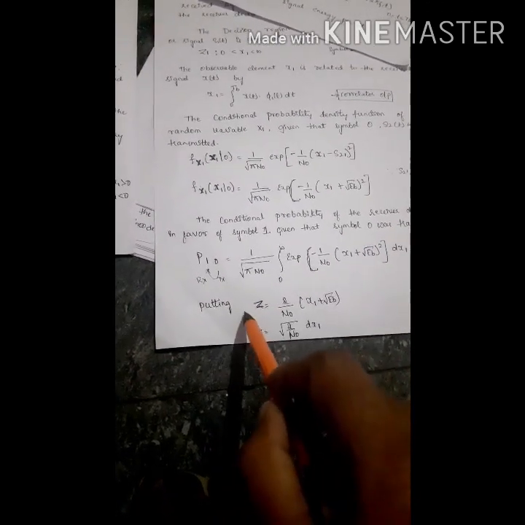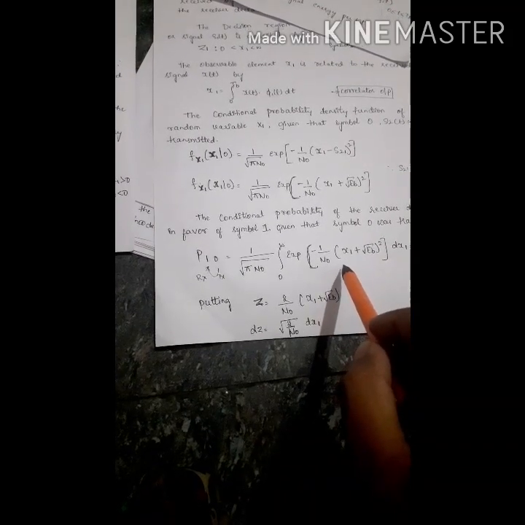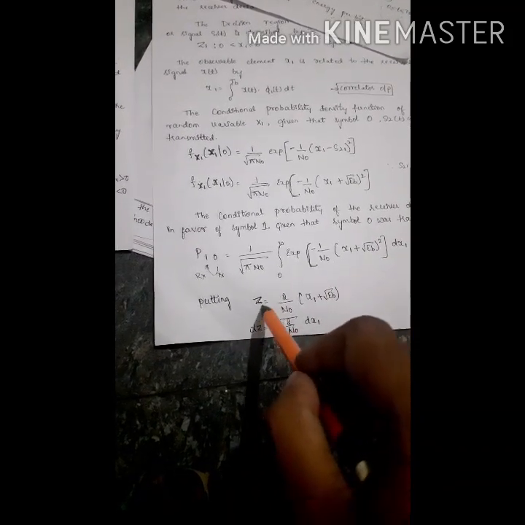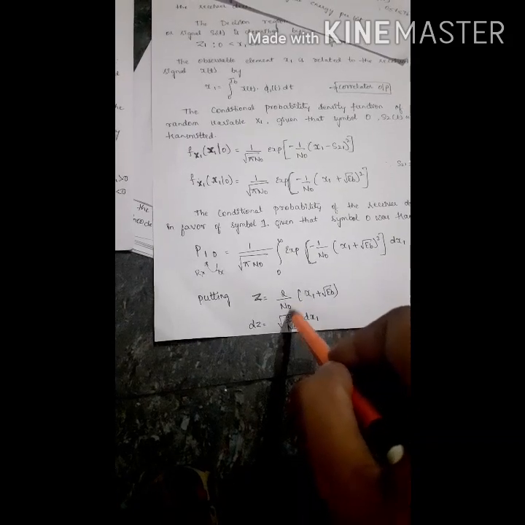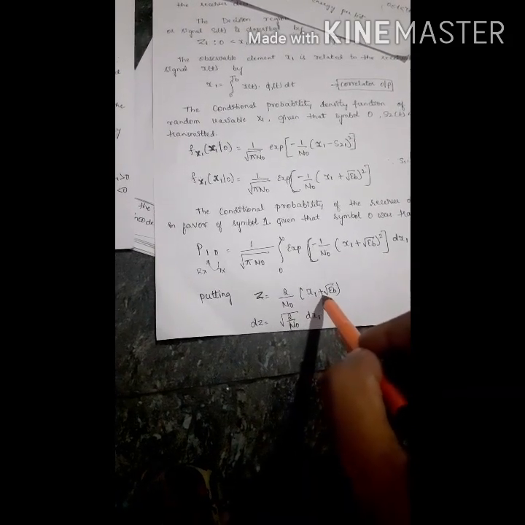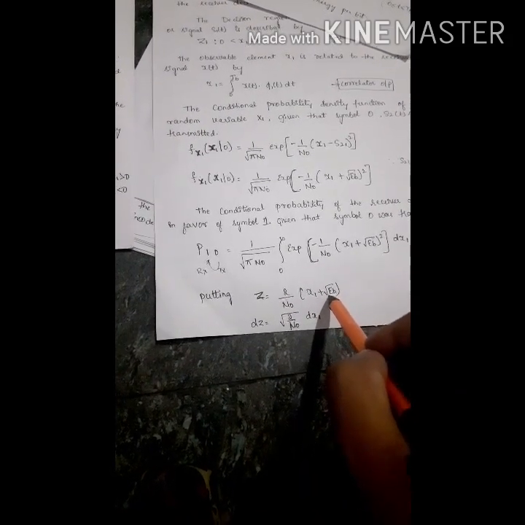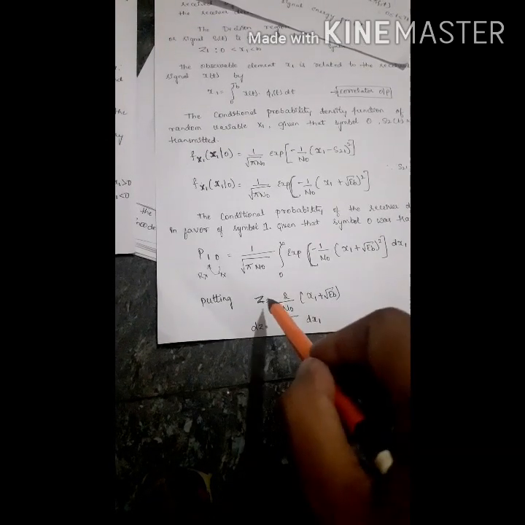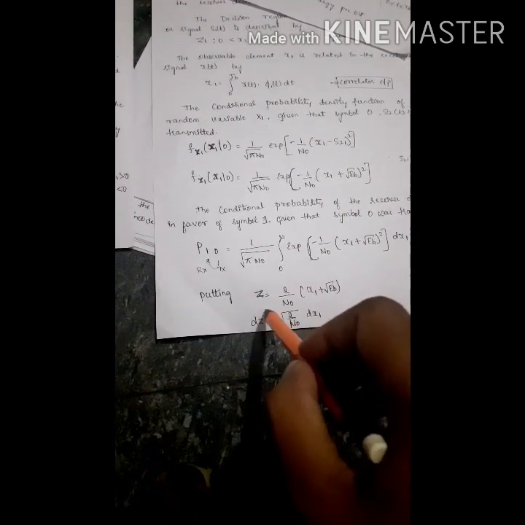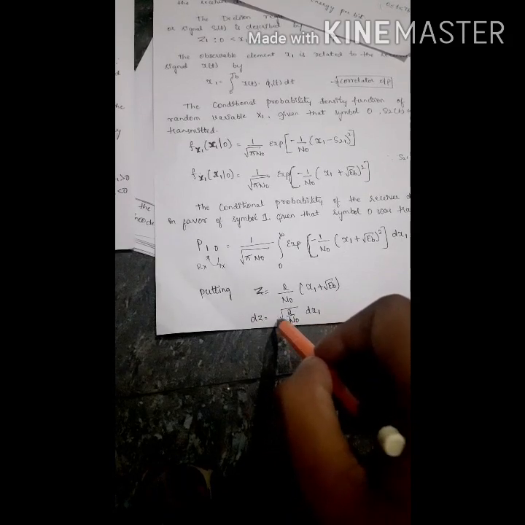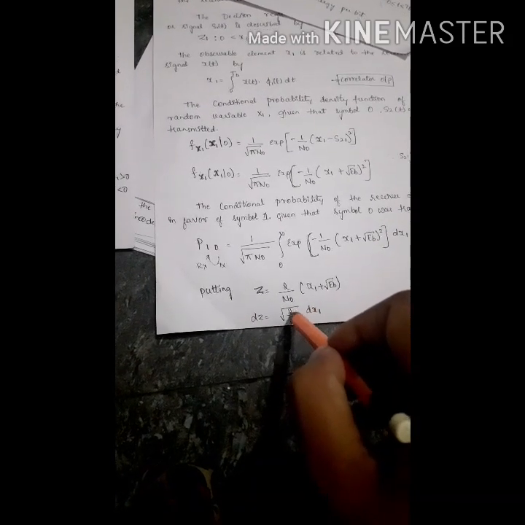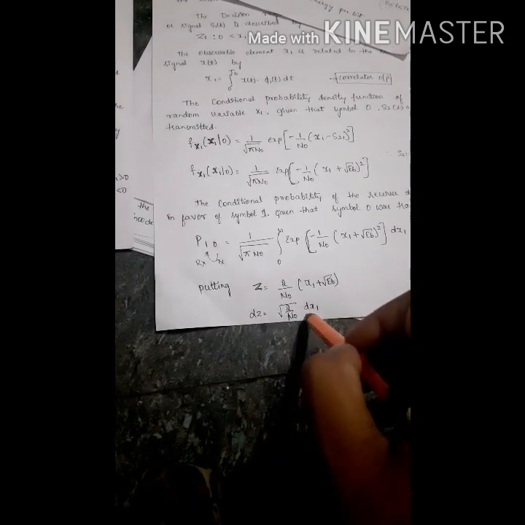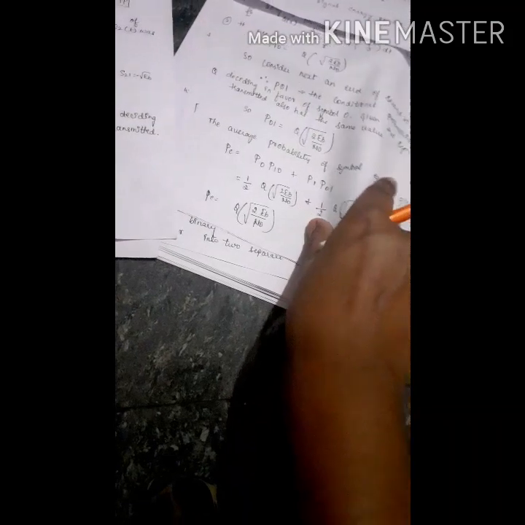Then consider z equals root of 2 by n naught into x1 plus root of Eb. We differentiate with respect to z, which gives dz equals root of 2 by n naught into the differential of x1, dx1.